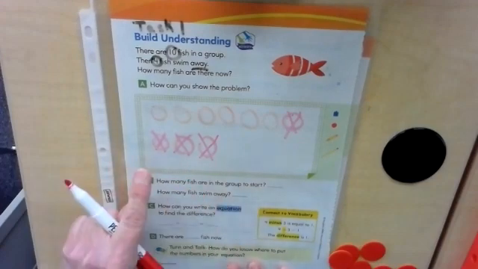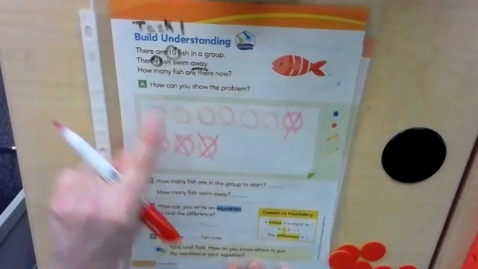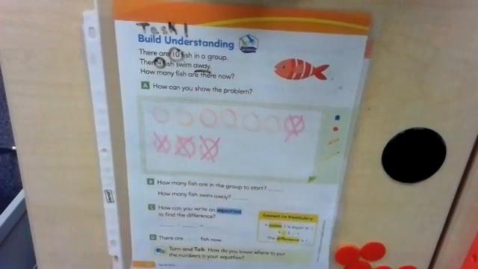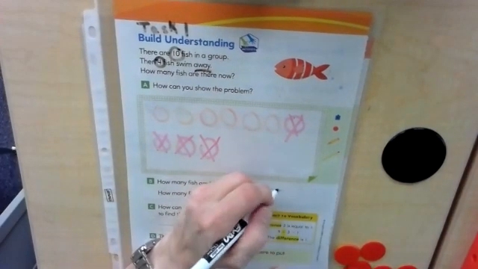Letter B says, how many fish are in the group to start? When we first started, how many did we have in our group? We had 10. I'll write that with my black marker so you can see that a little bit better.